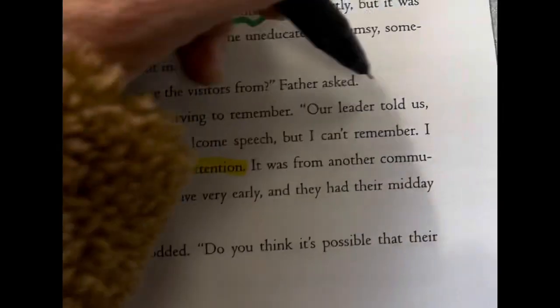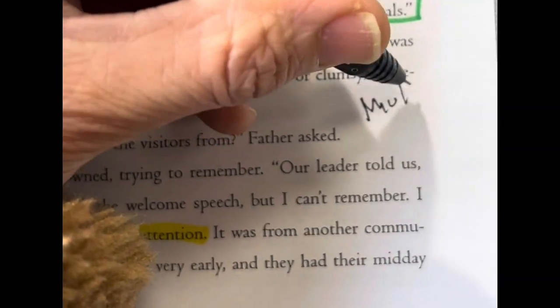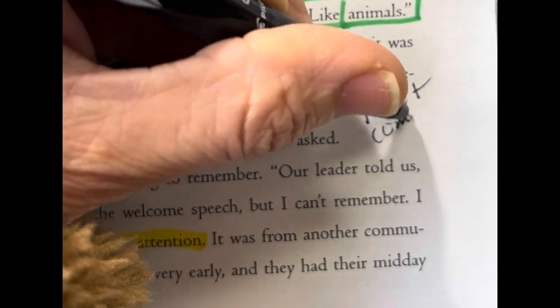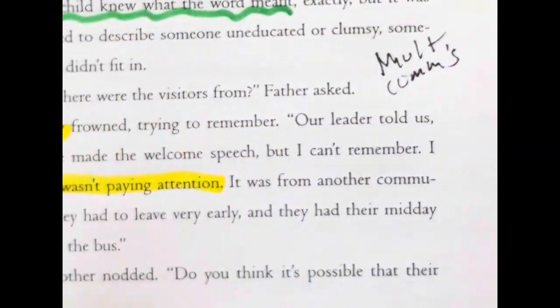Okay, so there are multiple communities. Multiple communities. I know my N looks weird, but we're just going to move on.